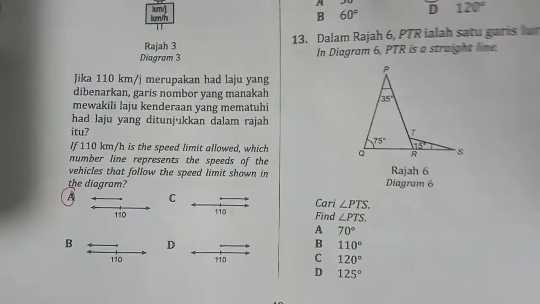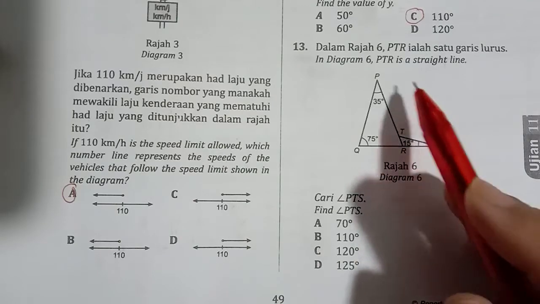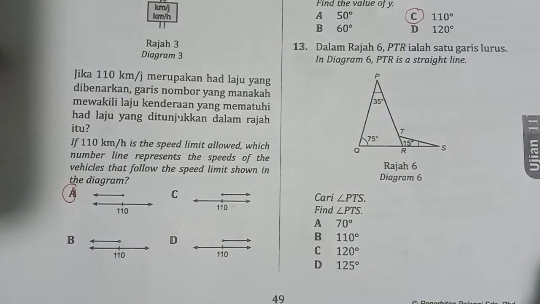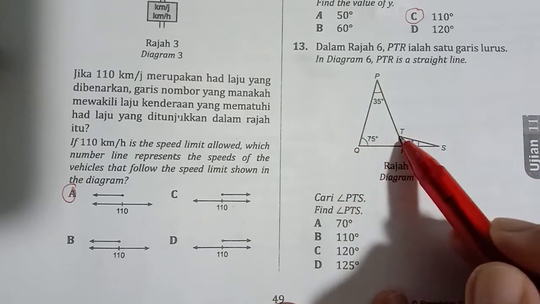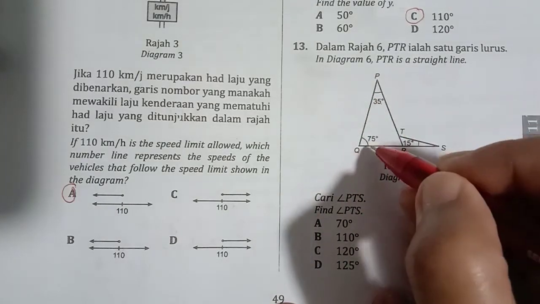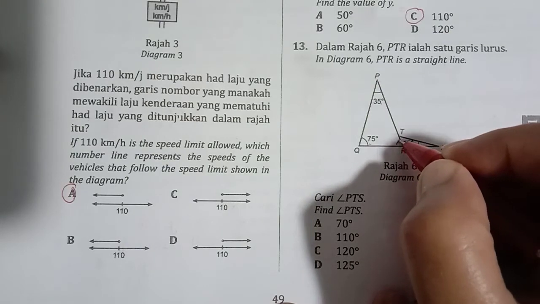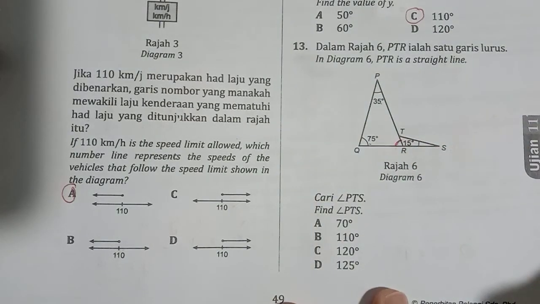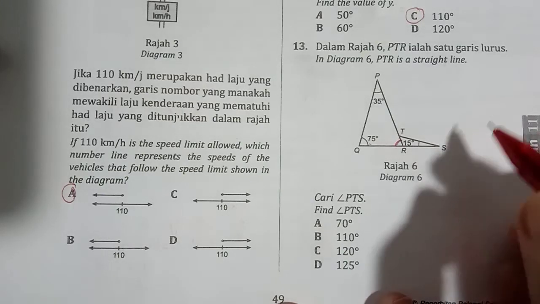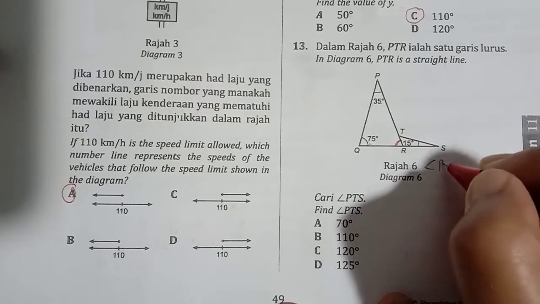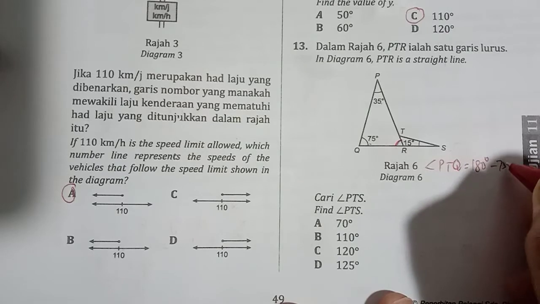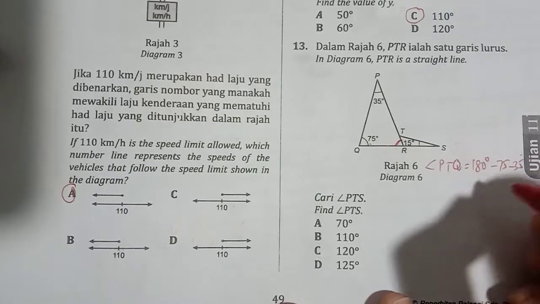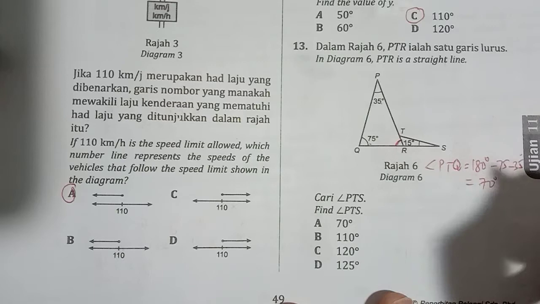Okay. For number 13, find the angle of PTS. Okay, so you have this triangle. So 35, 75. So you need to find what this angle is. Okay, angle of PTQ. So angle of PTQ equals 180 minus 75 minus 35. So equals 70.